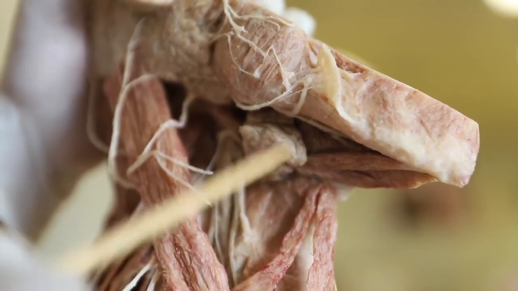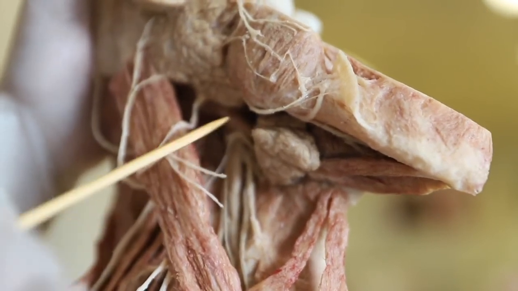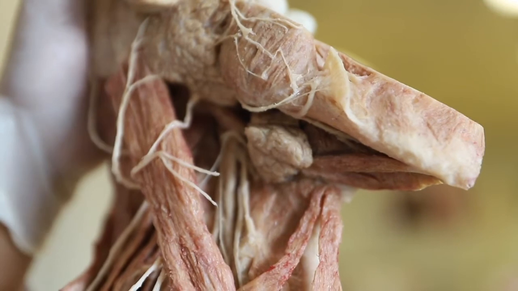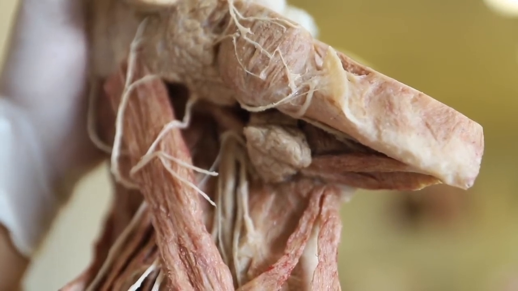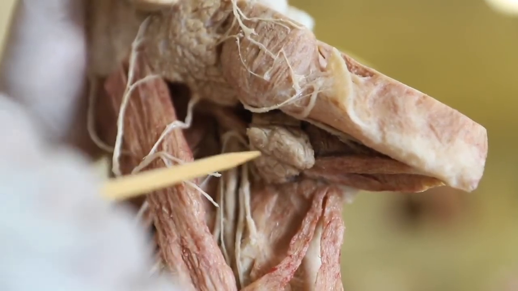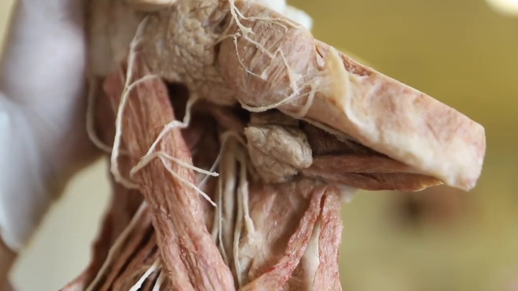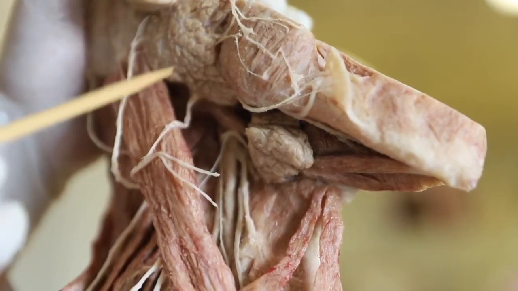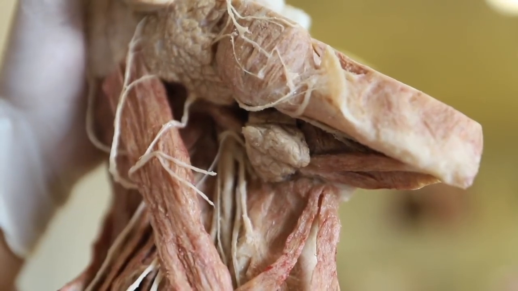What are the contents of this triangle? It contains, as you see here, the submandibular gland. As we know, this gland has a superficial part, and we have the deep part of the gland within the space between the hyoglossus and mylohyoid.